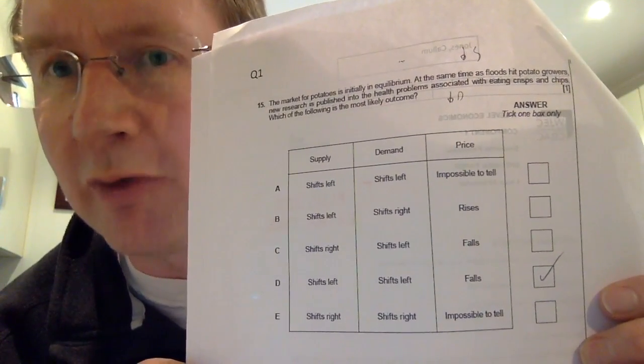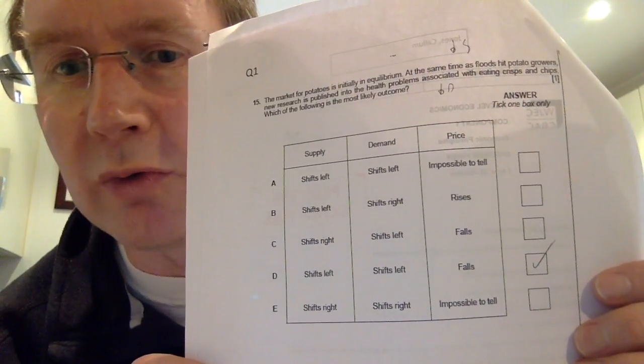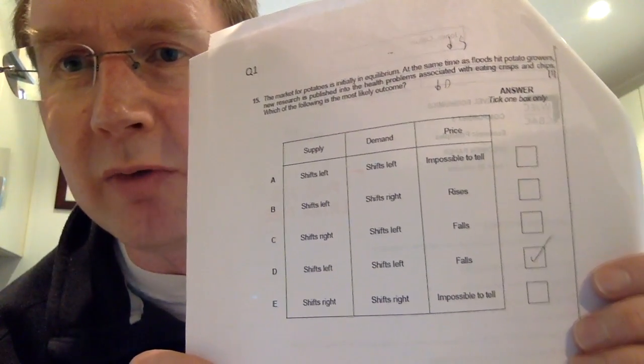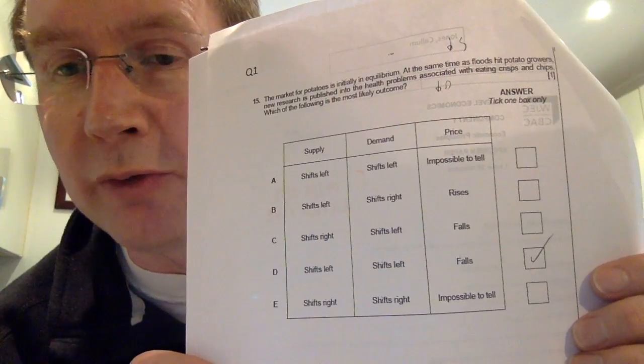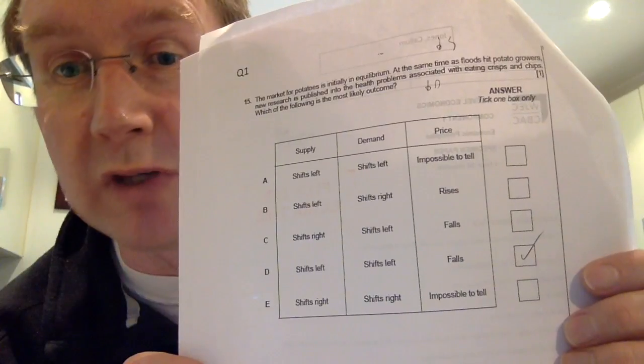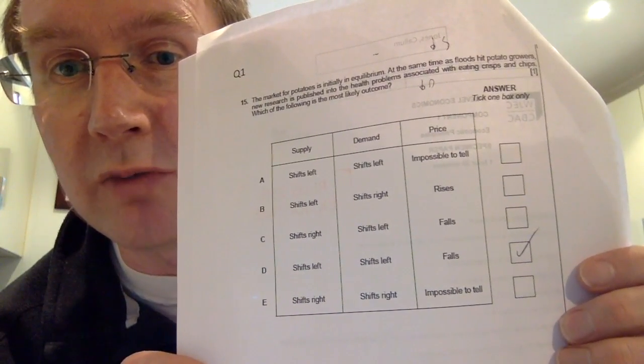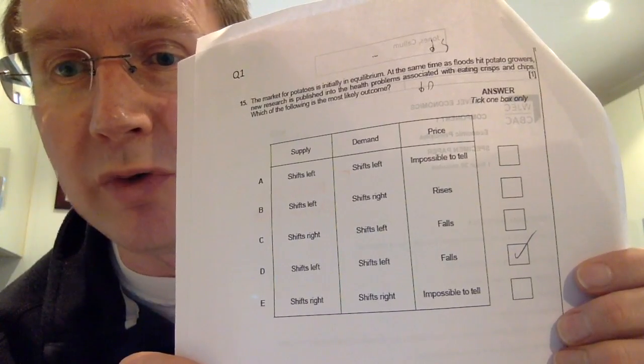Okay, so firstly we've got floods hitting potato growers, so supply shifts to the left, and we can rule out C and E. At the same time, as a result of the health research, these are viewed as unhealthy, so demand is also shifting left. That now leaves us with either A or D.